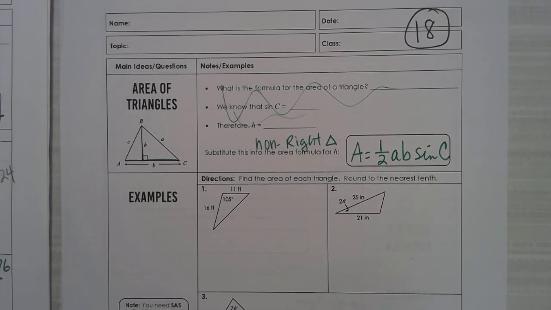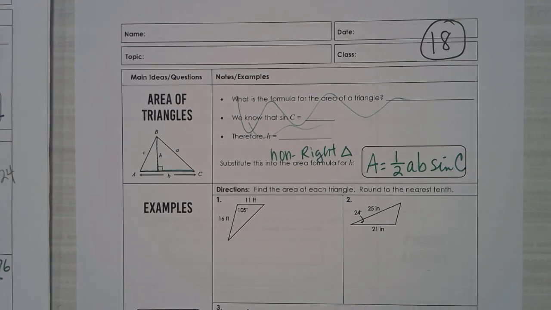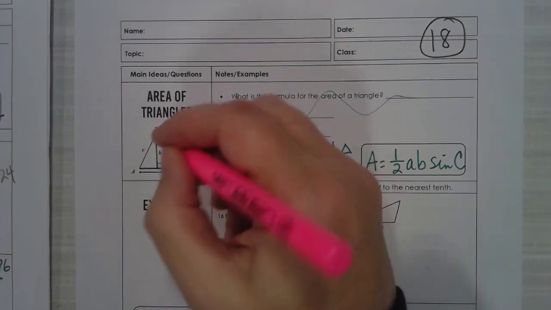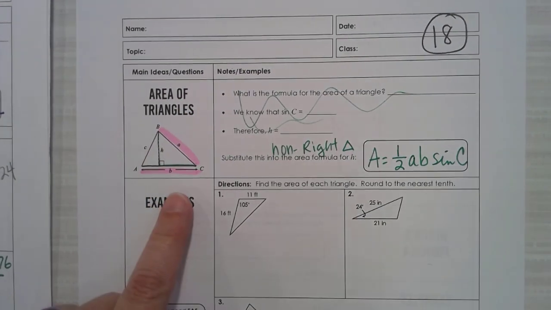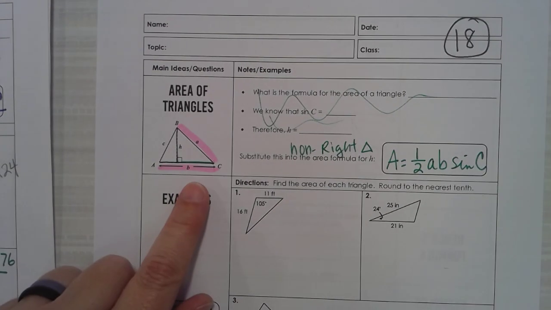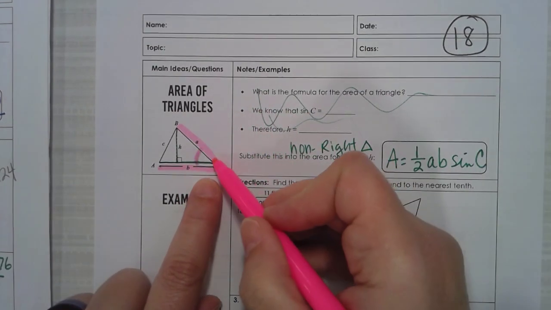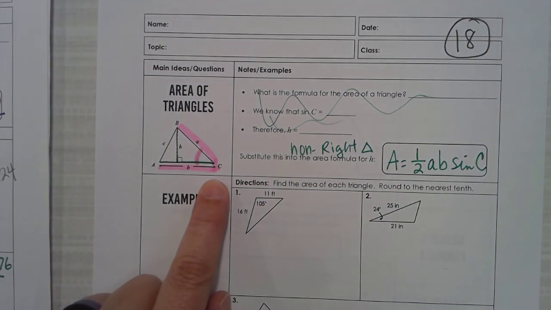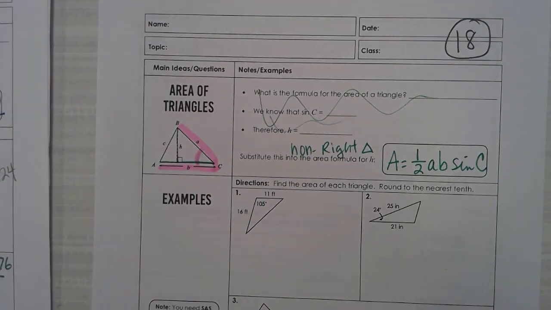So in our triangle, the pieces that we are looking for are sides A and B, so two sides that are right beside each other. And then angle C is the one that is in the middle of them. So we're looking for that side, angle, side. So the two sides and the angle right in between them is what we're going to use for the area.